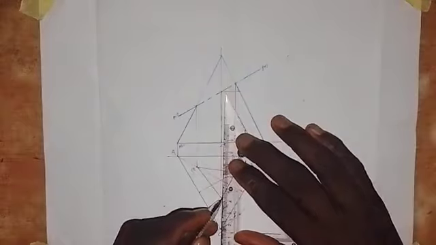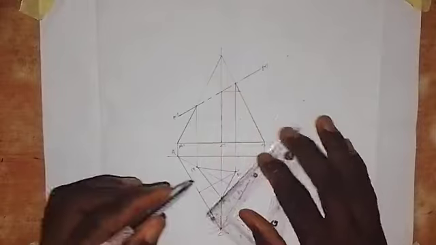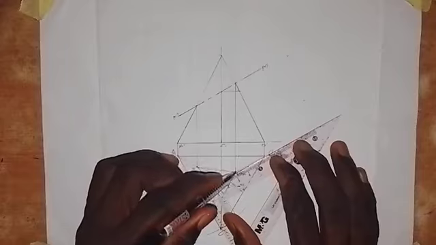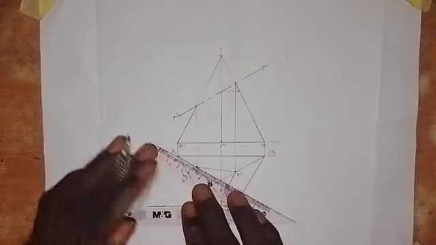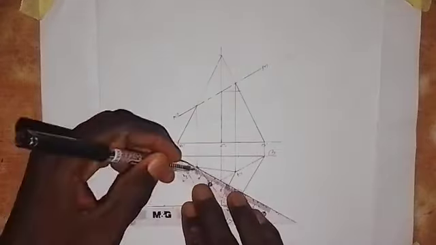So this line has to be made a thick line, okay? And this line also has to be made a thick line from here to here. And then we also make this line a thick line from here to here. So we have this now, okay?